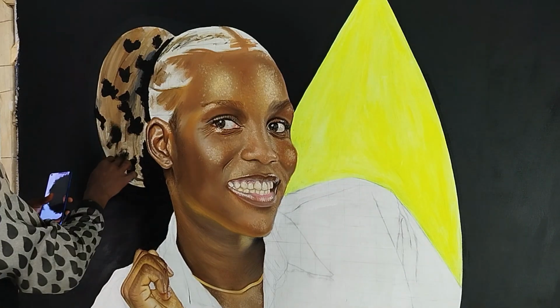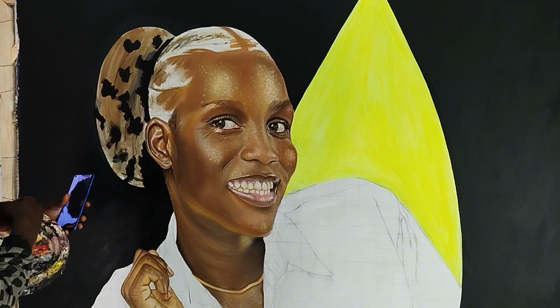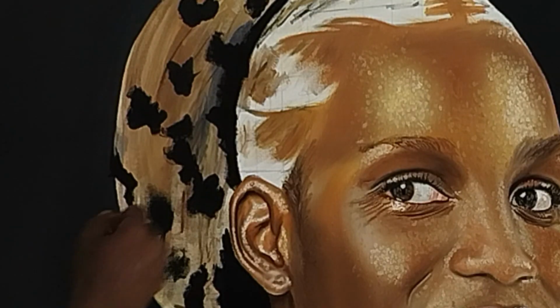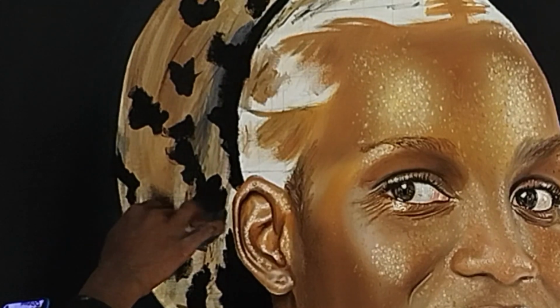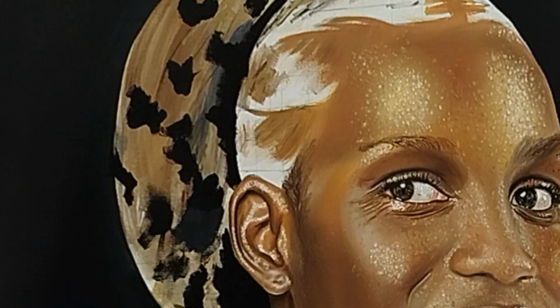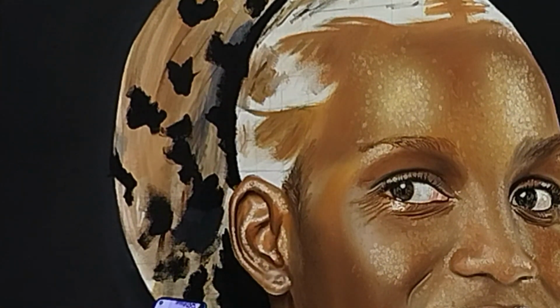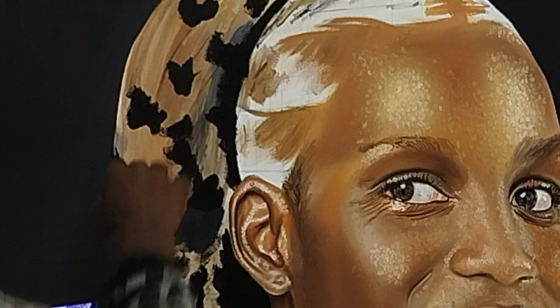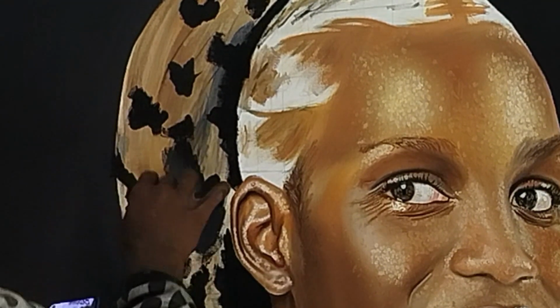So after creating this, then we can go ahead and create a lighter shade, not too light but slightly light, that will blend into the dark spots. It can have a bit of brown. Yes, you can get that from mixing white, brown and black together, just to give you that natural hair feel.